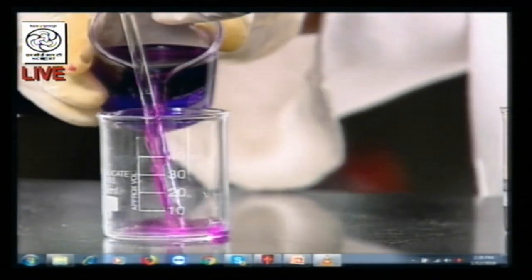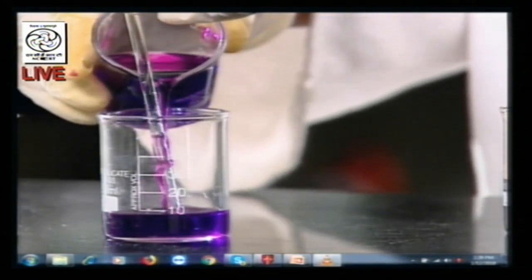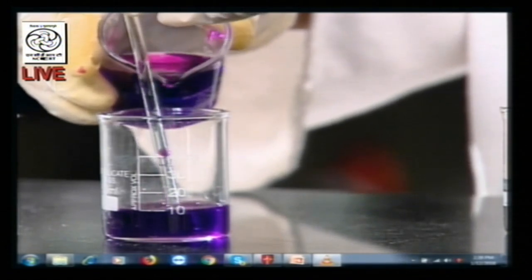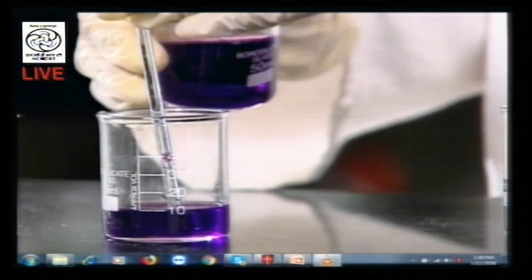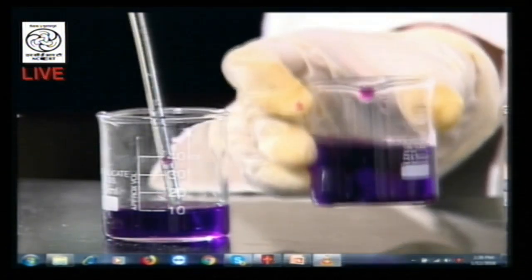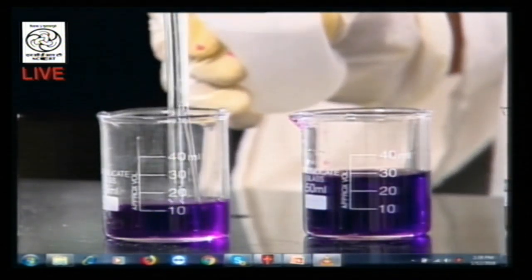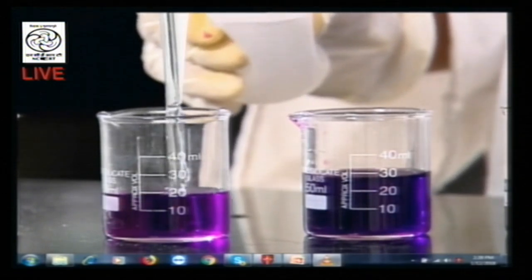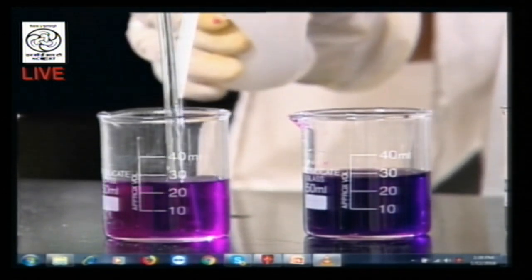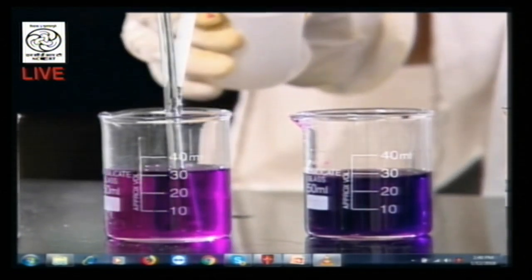Now we are transferring from the second beaker into the third beaker. Again, we have taken 10 ml of this solution and we are going to dilute it again, making up the volume similar to what we did in the earlier beaker. So again we are pouring and we are going to make it up to 40 ml. Now see the color change.